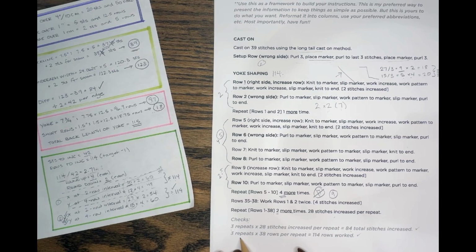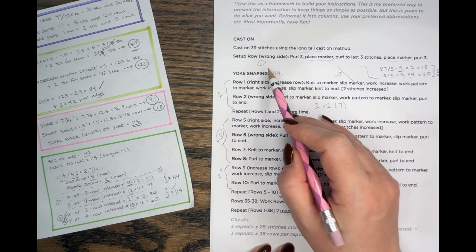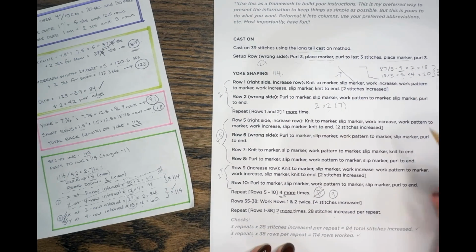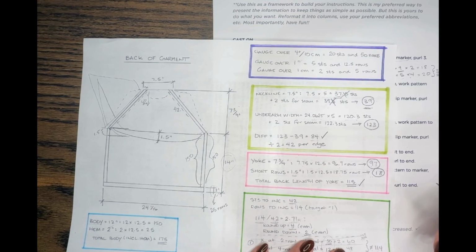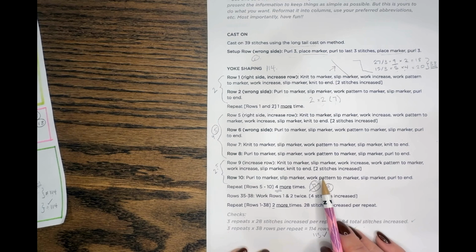And then we're going to do something similar with the rows. We're going to say I work 3 repeats and there are 38 rows per repeat, which is 114 rows worked. When I add my 1 wrong side row at the setup, I guess that works out to 115 rows, which is also my target. Once all of this rather complicated yoke shaping is complete, and remember this does include the short rows that we plan to add to the back of my garment.